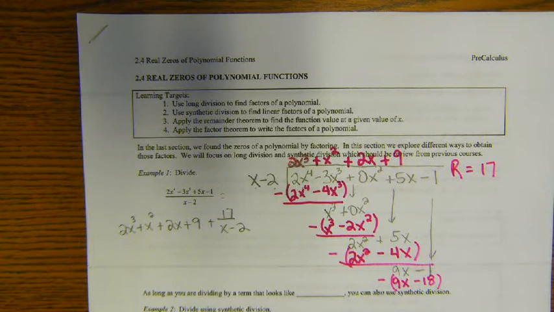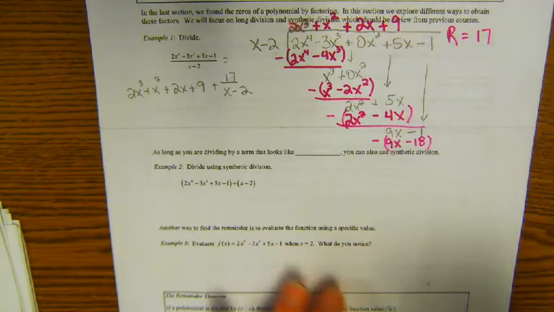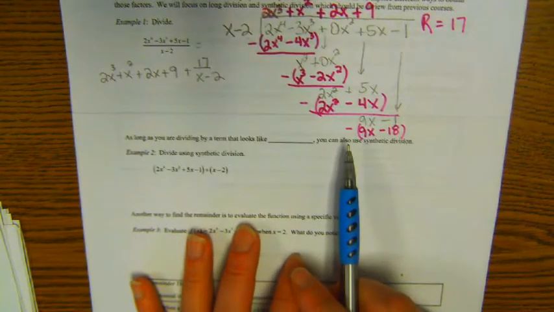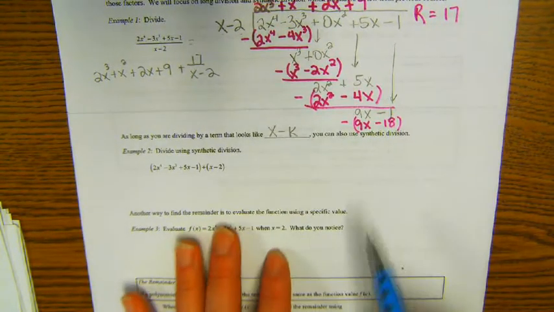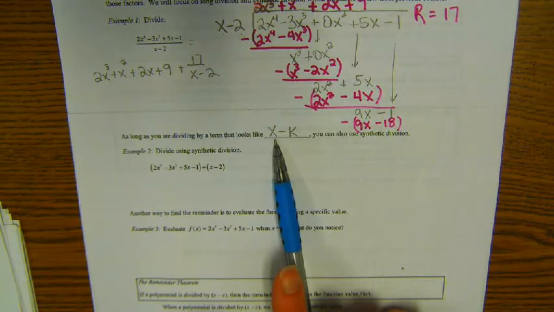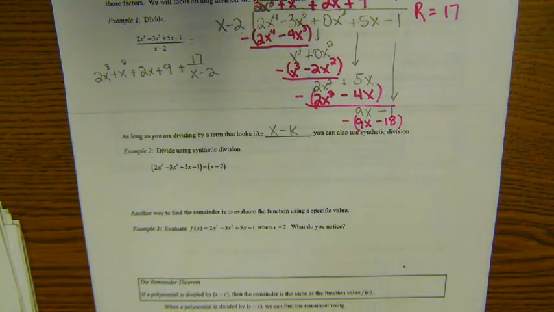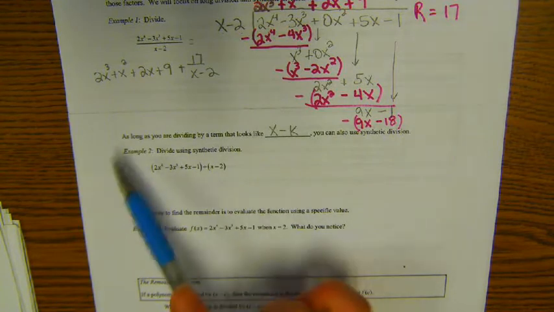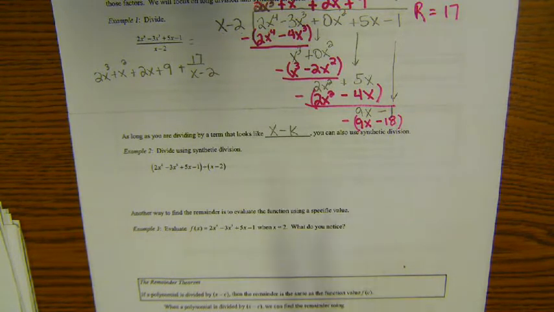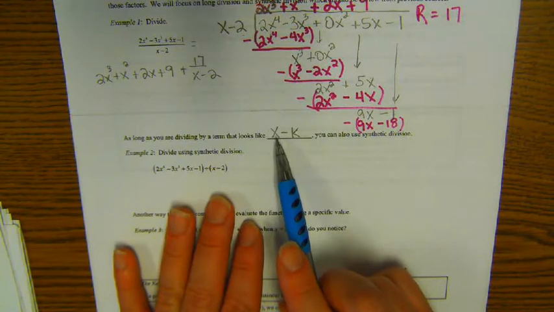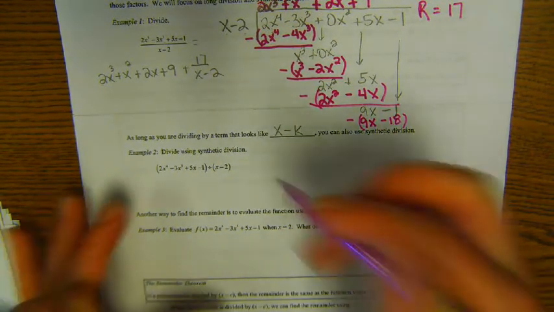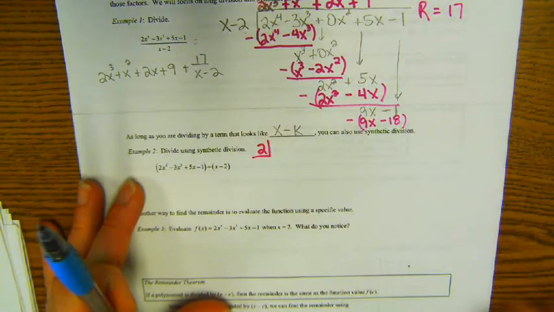So, for certain divisors or factors or terms, we can use something called synthetic division. And in order to use synthetic division, we have to have a linear factor, and by linear factor I mean degree 1, so in the form x minus k. And so what I have is the same problem, and I'm going to show you how it would work with synthetic division. So when I'm dividing by x minus 2, it's got to be of the form x minus. I actually put a 2, not a negative 2, in this little corner box here.